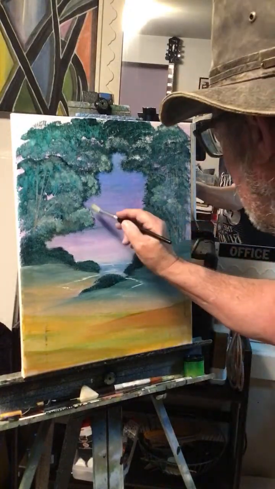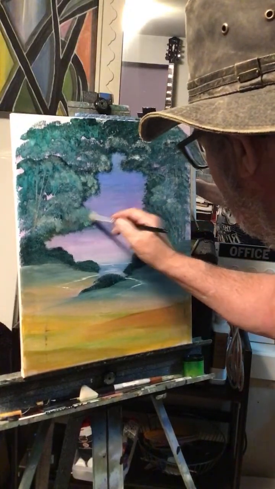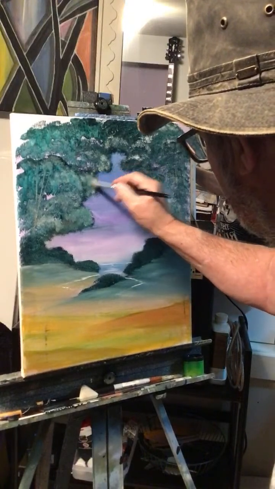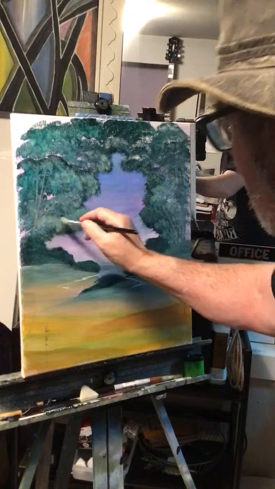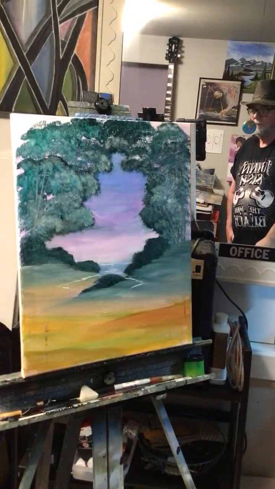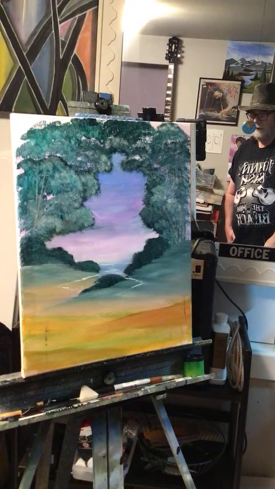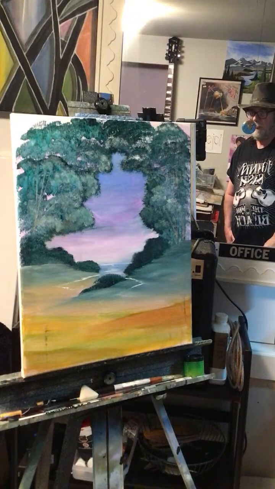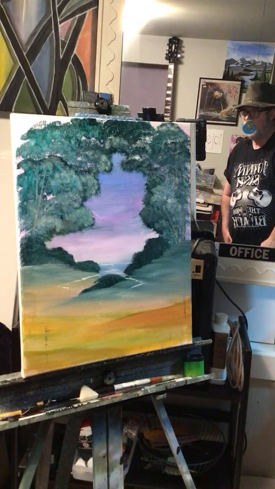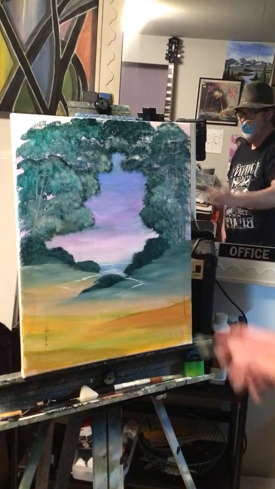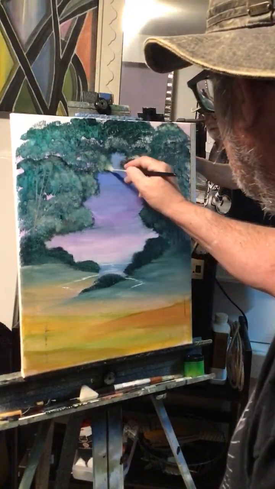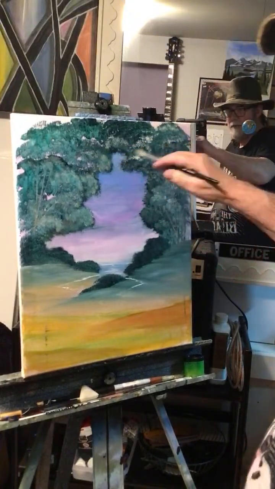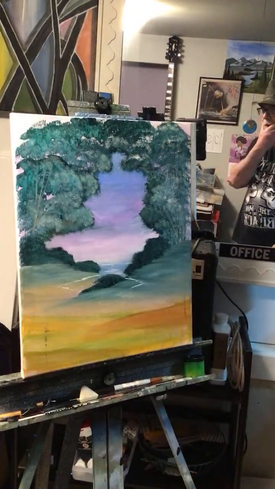And I don't like this idea about having to stamp it like this. It's not really the best way. But I'm just trying to get the shapes. It's kind of hard to see all the shapes in there.